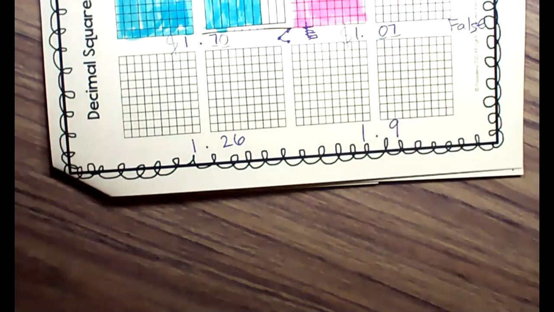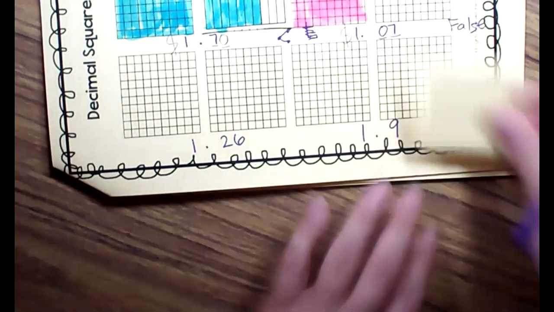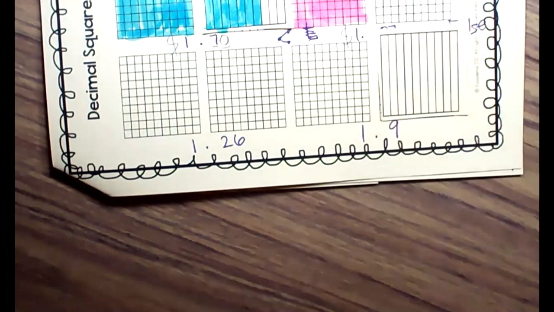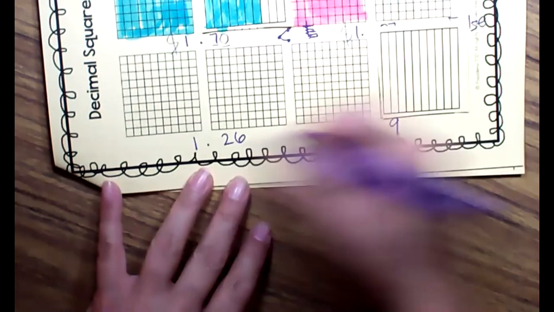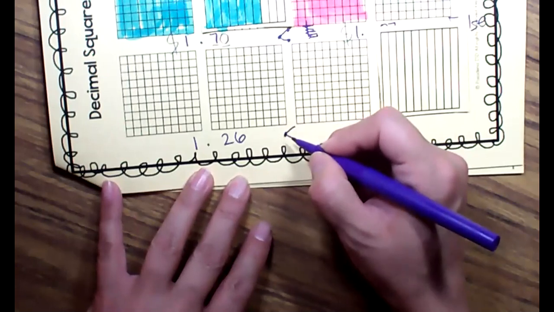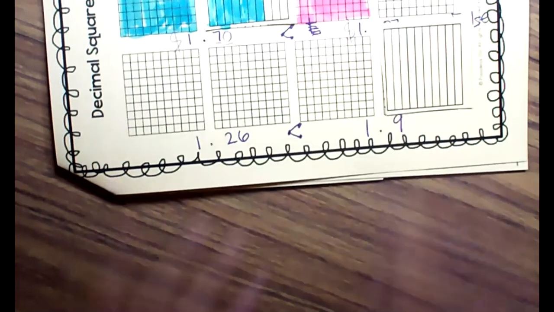And again, for this one, and you can do this too, I'm going to put one of my decimal squares with the tenths on this side. And on this one, I'm going to say that the first decimal value is less than the second one. So it is your job whenever you are doing the work for today that you're going to turn in, that you use your decimal squares. That's very important. Okay, so here we go.